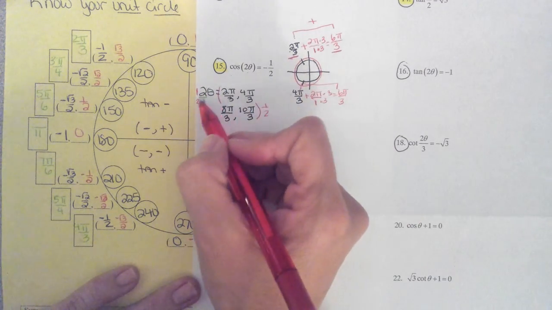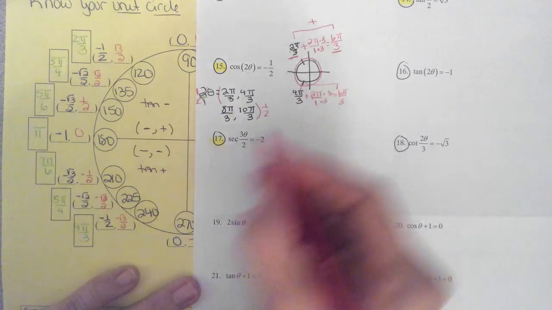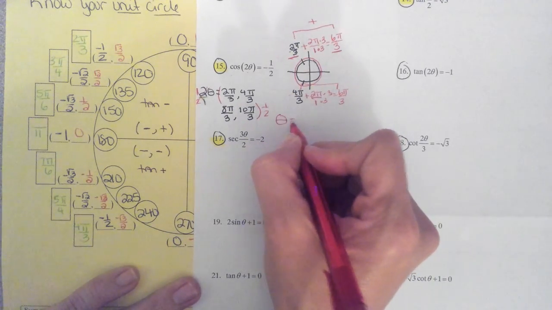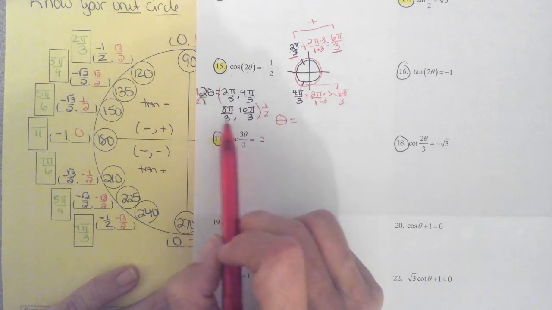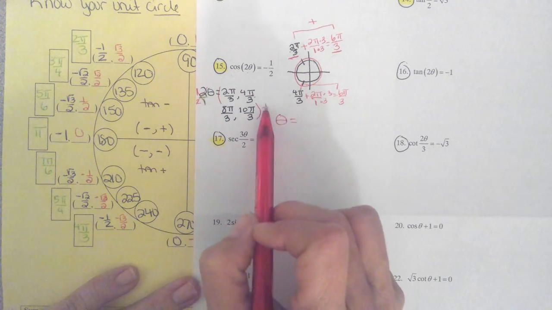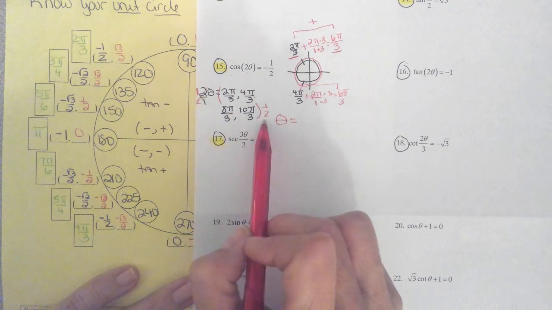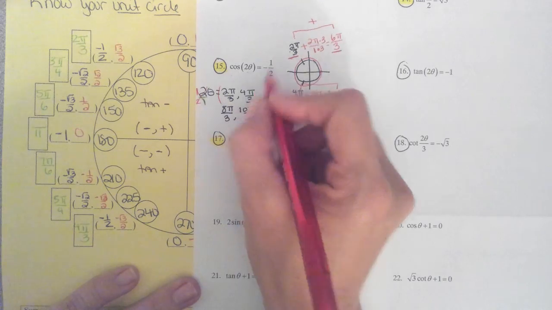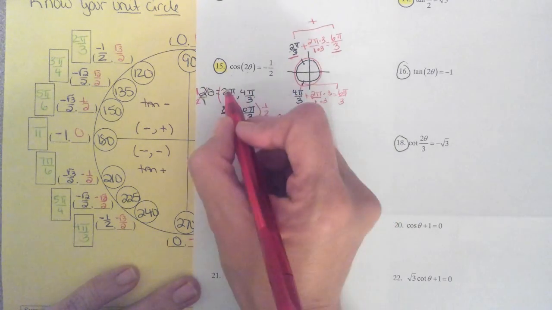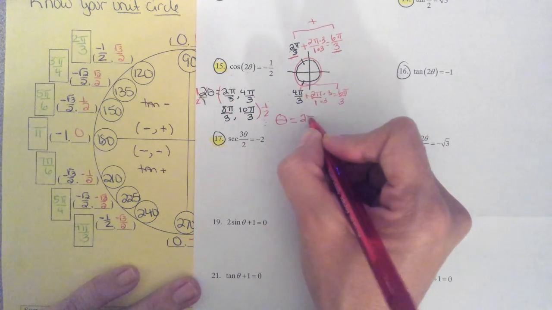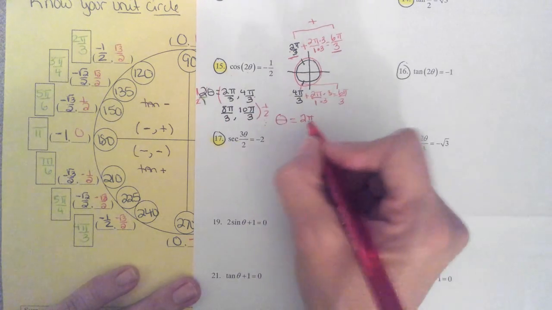When I multiply this left side by 1 over 2, the 2's cancel, and I'm left with theta equals. Every single radian in here has to get multiplied by 1 over 2, because whatever you do to the left, you have to do to the right. So I'm going to multiply all the tops by 1, so none of those change. And I'm going to multiply all the bottoms by 2.